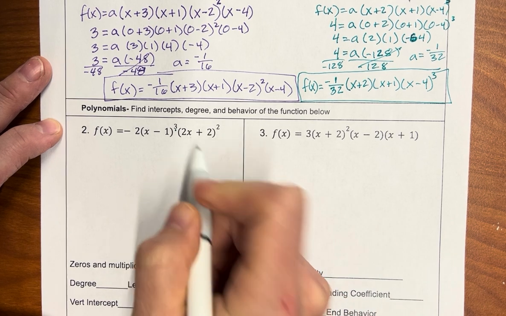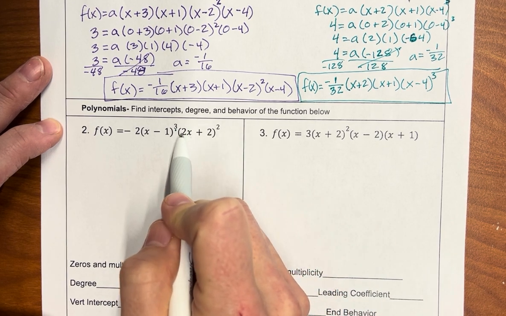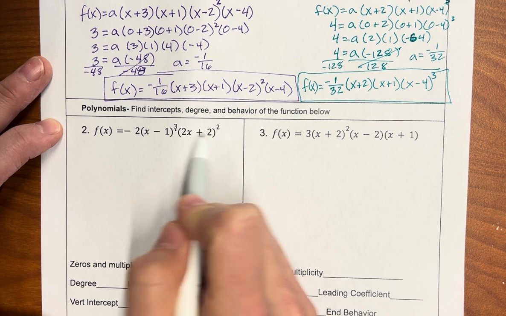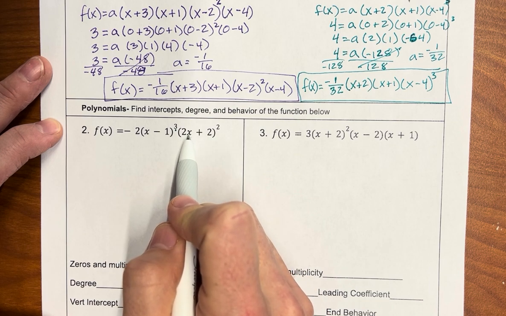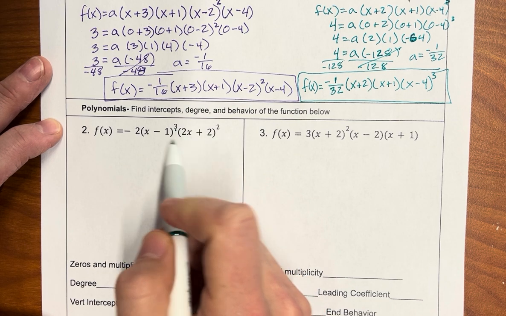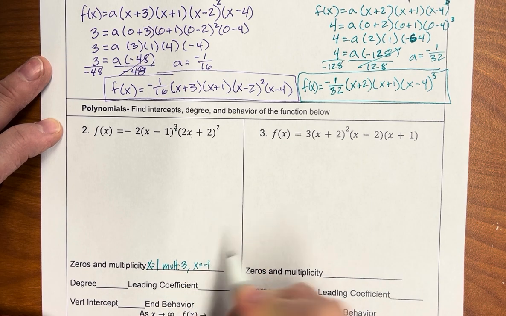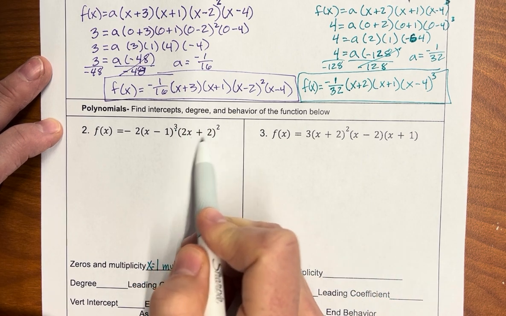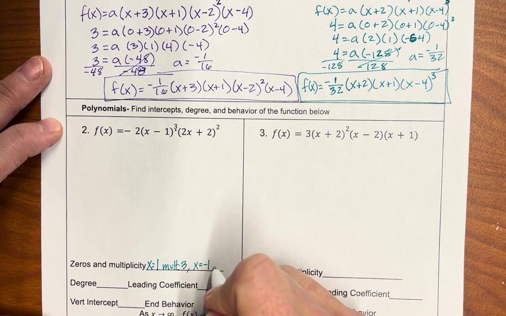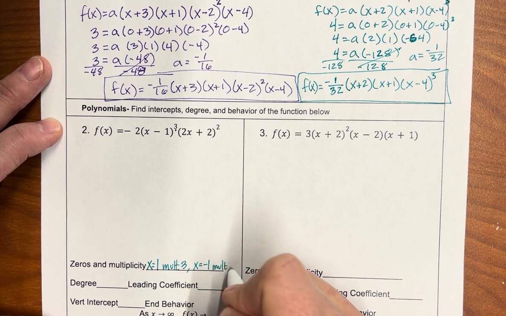And then for this one, I would need negative 2 plus 2. So 2 times negative 1 would give me negative 2. Negative 2 plus 2 is 0. So I would need x equals negative 1 to make this factor 0. And because it's squared, it has a multiplicity of 2.